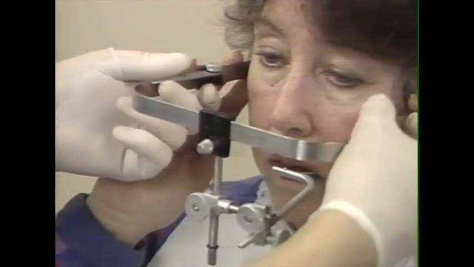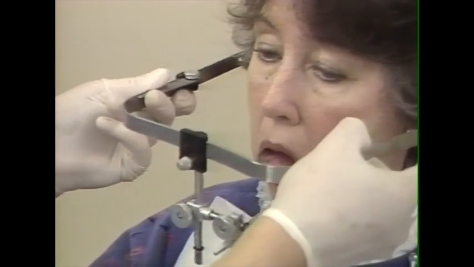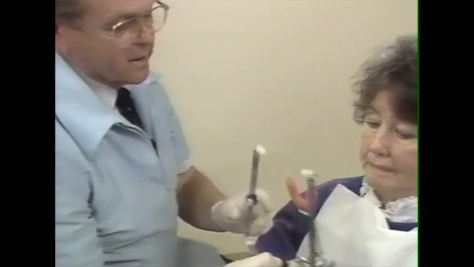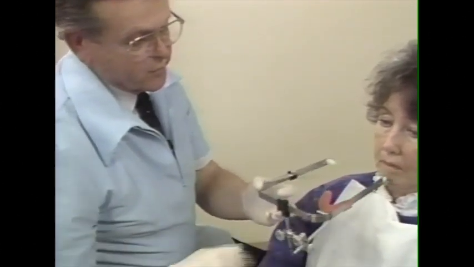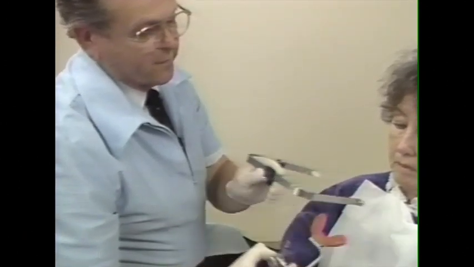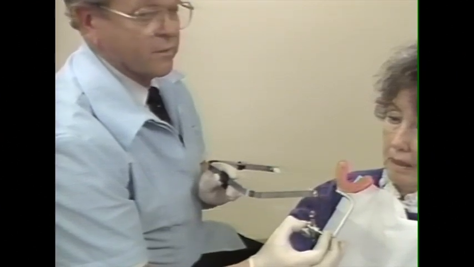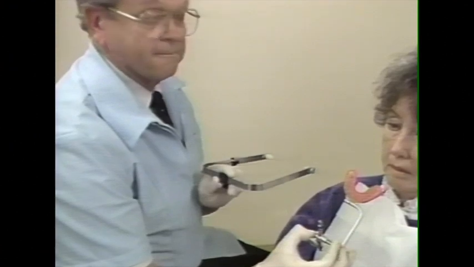We're now ready to remove the face bow from the patient. We open, please, and slide it out of the mouth. And that completes our face bow record. We can now remove the record from the face bow, and this is what we use to transfer the cast to the articulator.